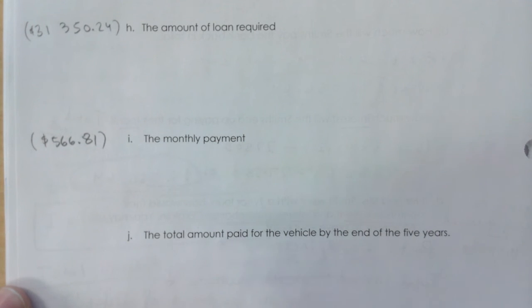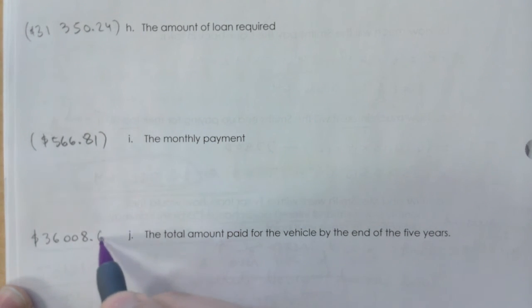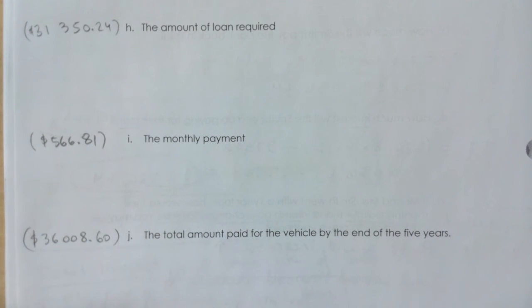Total amount paid for the vehicle is 36,008.60. And total interest paid is 2658.36.